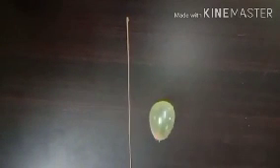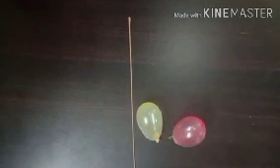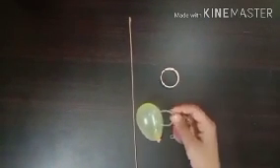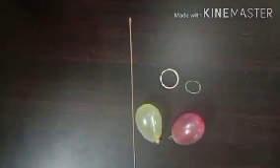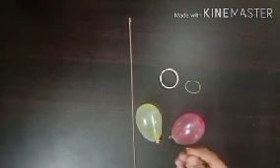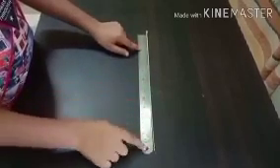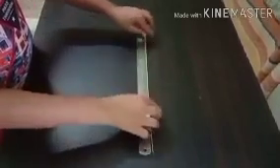Take a stick from a broom, or paper or plastic, 2 balloons, sellotape if required, rubber, and a pin. See that you have to hang that broomstick, so you have to adjust the center.